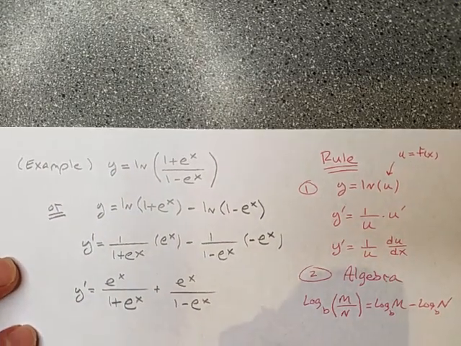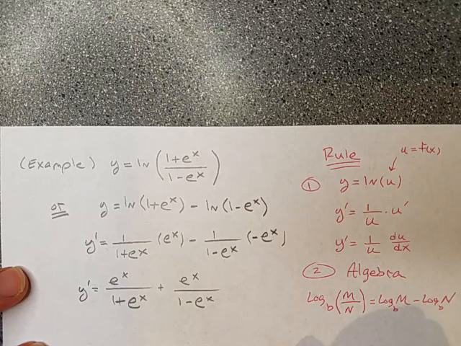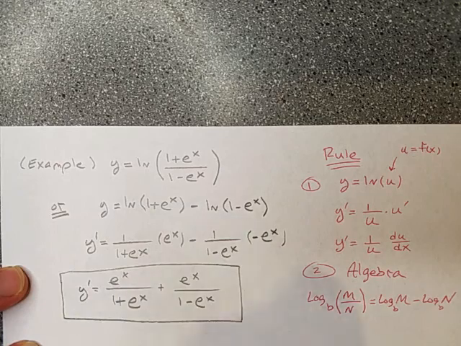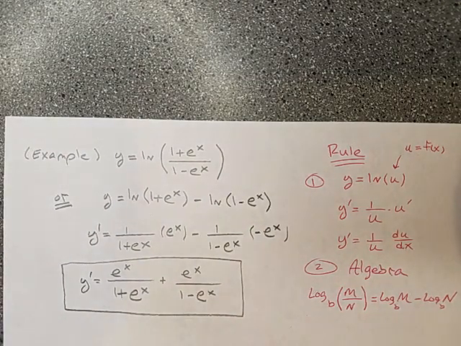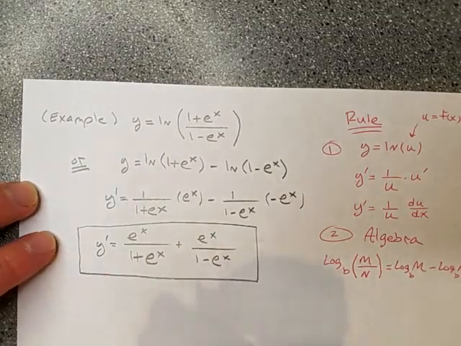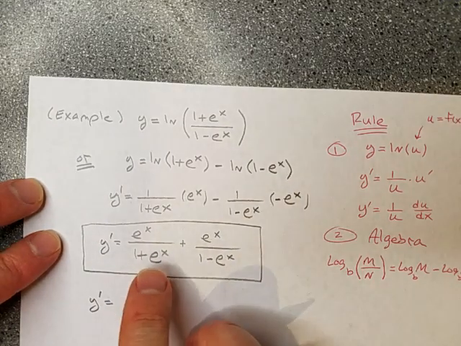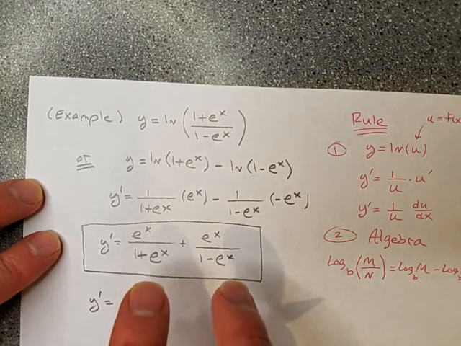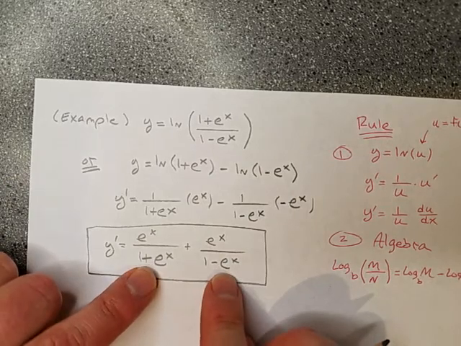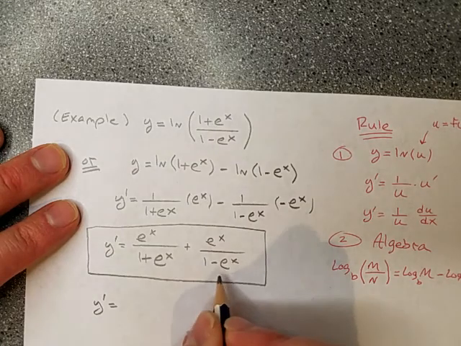I don't think we can combine them or anything like that. Let me think for a second. No. We can end it right there. Wait a second. Okay, so here, I think we can add these together. We can combine those into one thing. Let's say that we want to add them. They're fractions. They have different denominators. The common denominator would be the product of these. So I'll multiply this fraction by 1 minus e to the x.